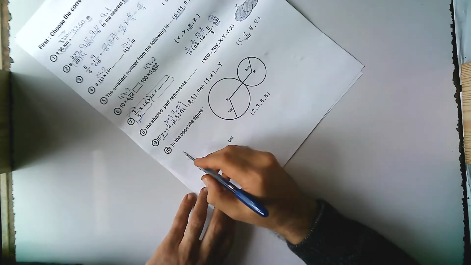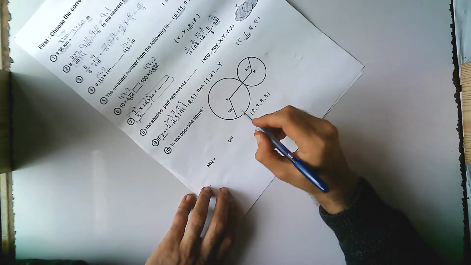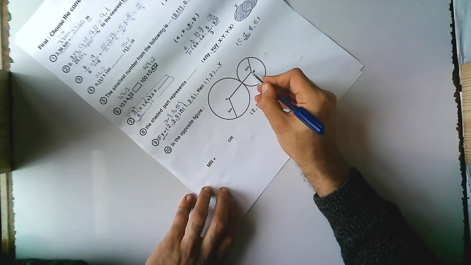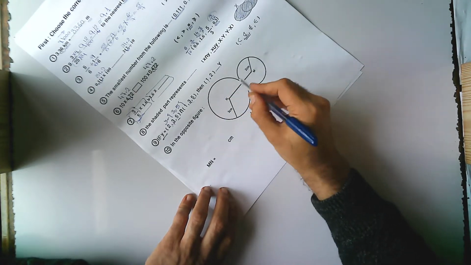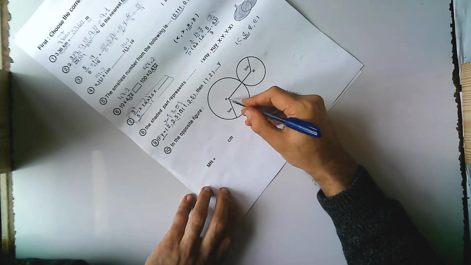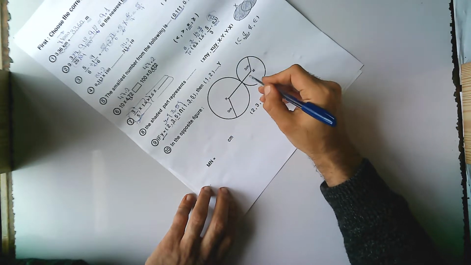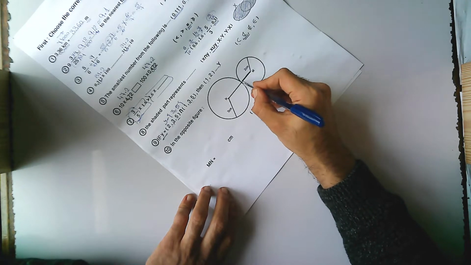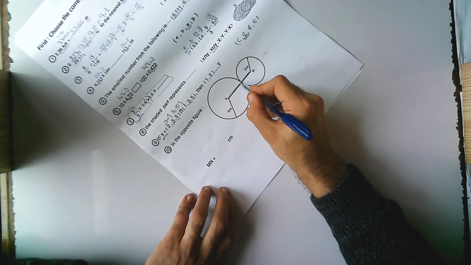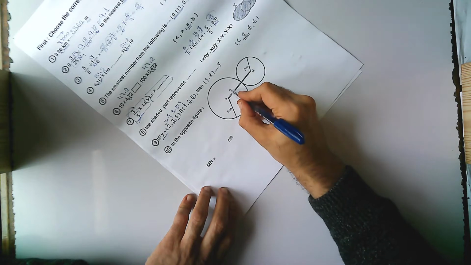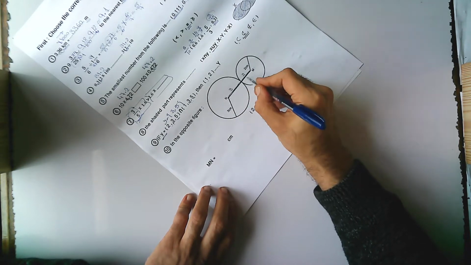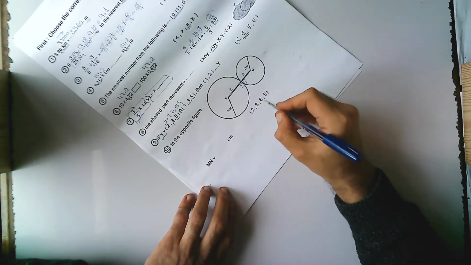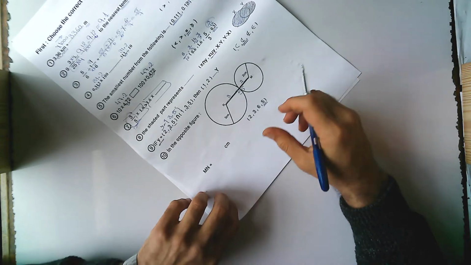In the opposite figure, we need to know the length of MN. Two circles, one of them has a radius of 3 and the other has a radius of 2. MN is the radius of the smaller one plus the radius of the greater one, which are 3 and 2. So the sum of the two radii will be 5.